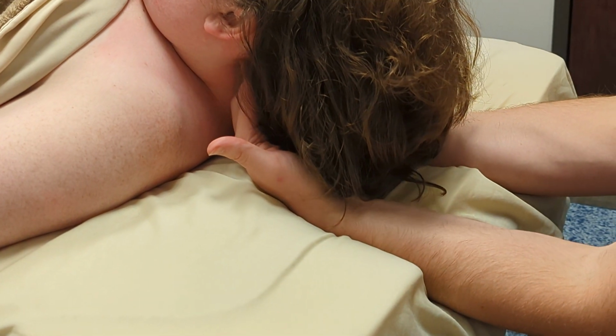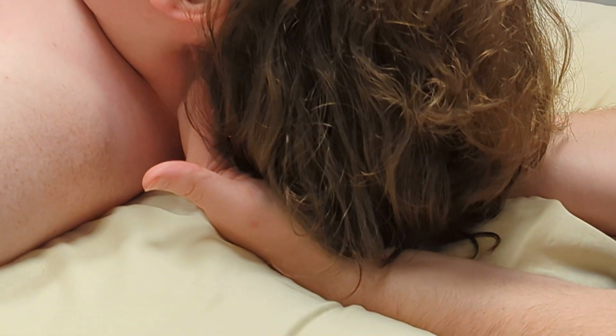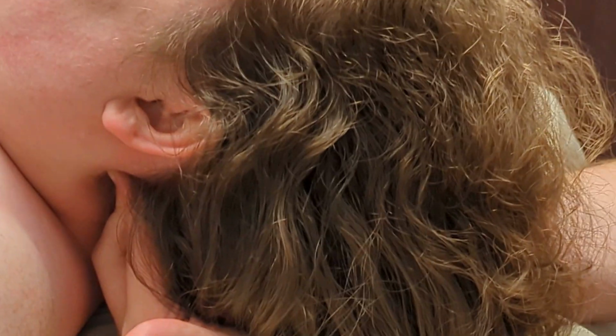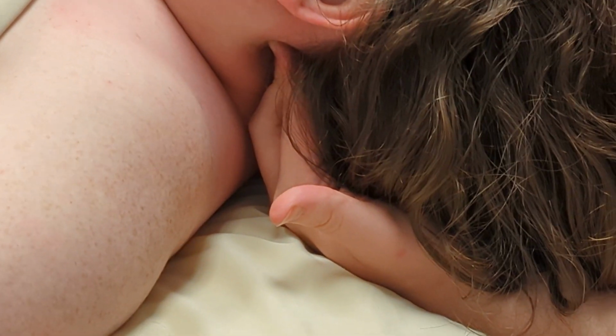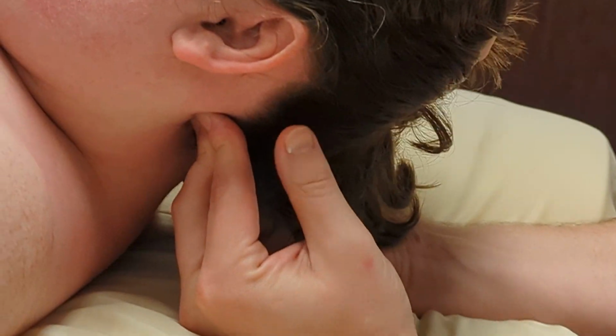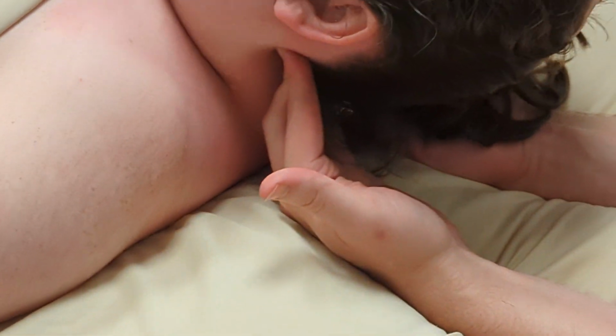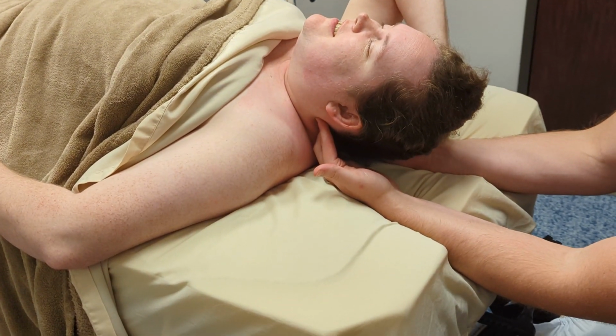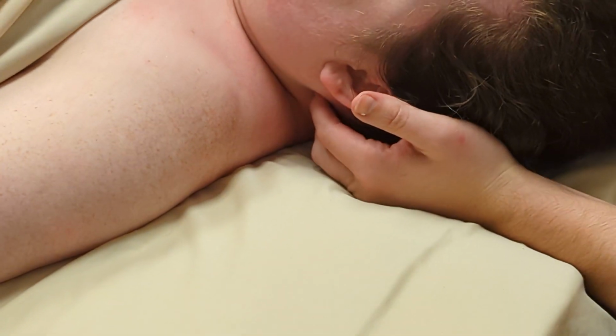Do you see where my fingers are, Caitlin? Yeah, kind of. Get a different angle if needed. Her hair's in the way. Can we shave your hair? No. There we go. Guess that's a no to the haircut. No. You see what we're doing now? Mm-hmm. That should feel pretty good, right? Yeah, it feels good.